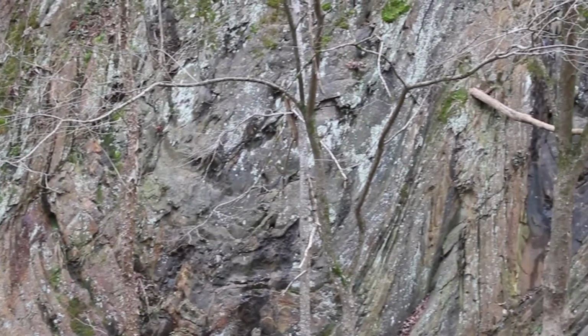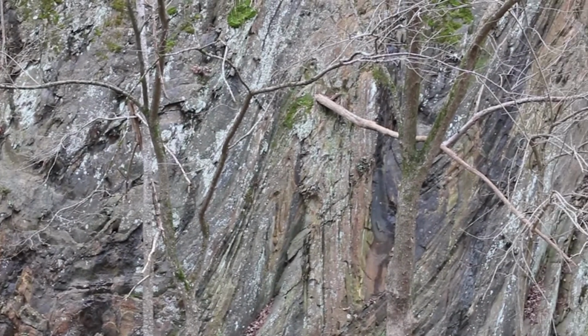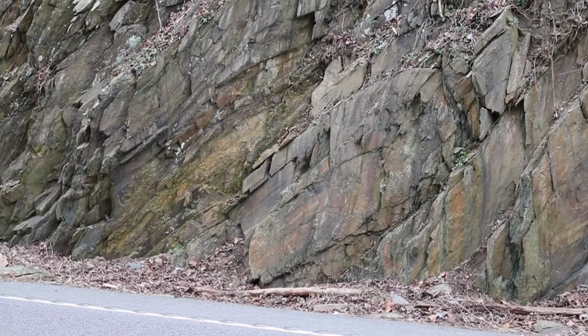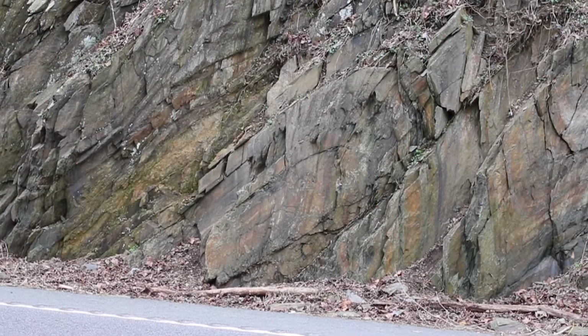We're on Highway 321. Traffic is really bad at this road cut. It's a popular highway going through here. This is an exposure of the Wilhite Slate, part of the Precambrian rocks of the Ocoee supergroup. These rocks were deformed and metamorphosed during the tectonic orogeny in the Ordovician period.